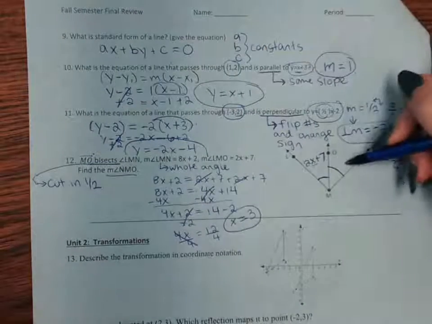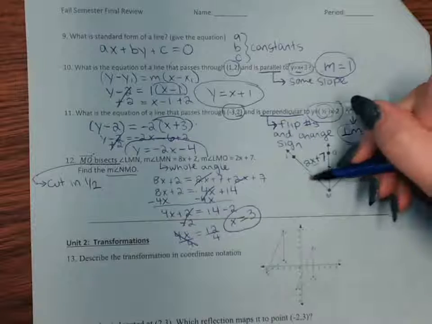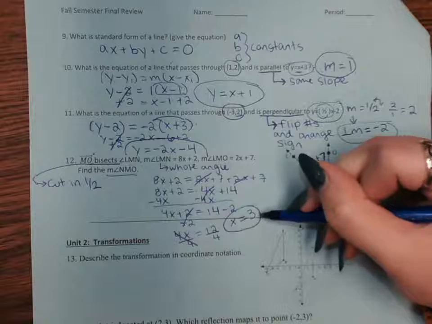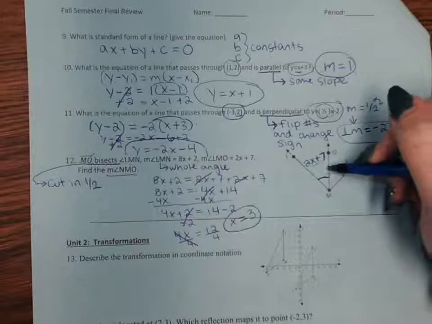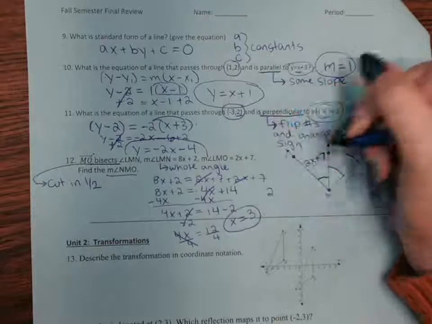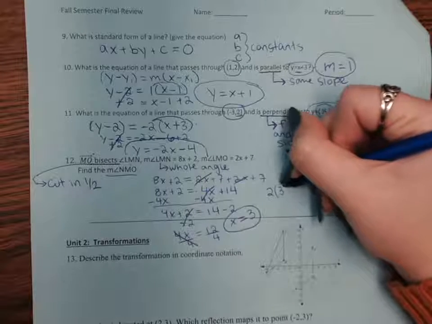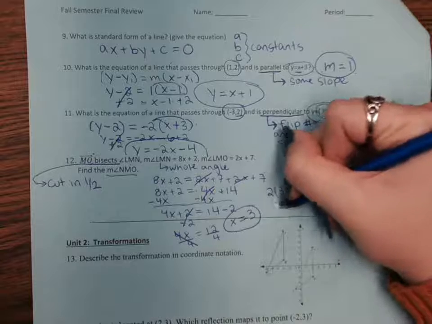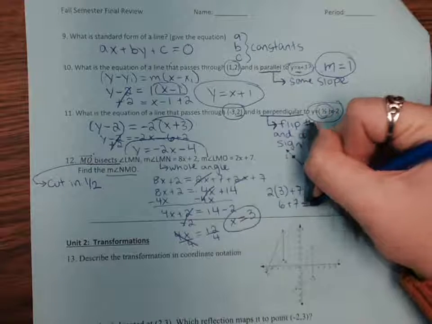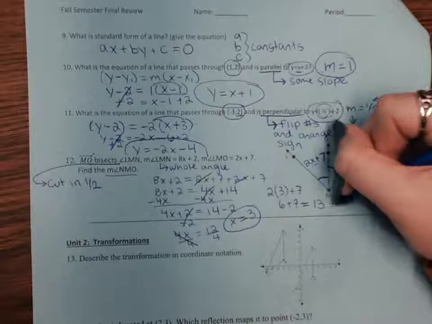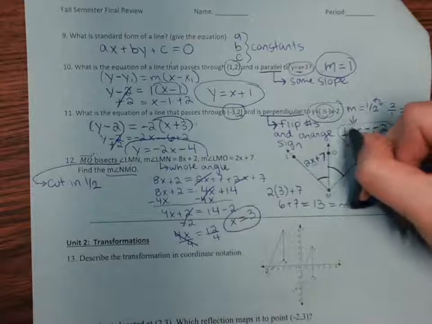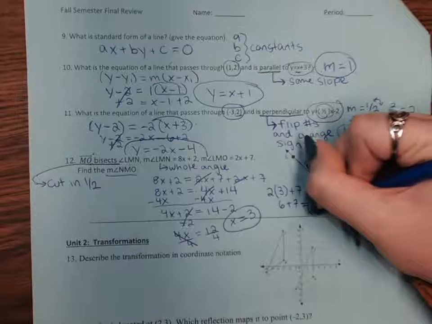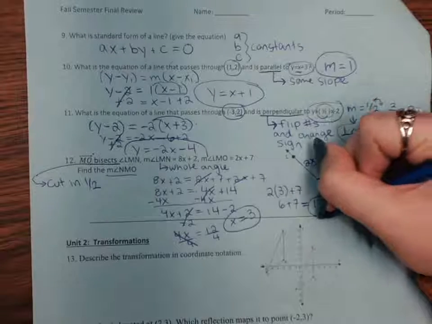So I don't have an equation for NMO, but I know that these two angles should be equal. So all I'm going to do is plug x into this equation for this angle, because they should be the same. So 2 times 3, my x, plus 7. So 2 times 3 is 6, plus 7, so that gives me 13. Okay, so the measure of angle NMO is 13 degrees. Okay?